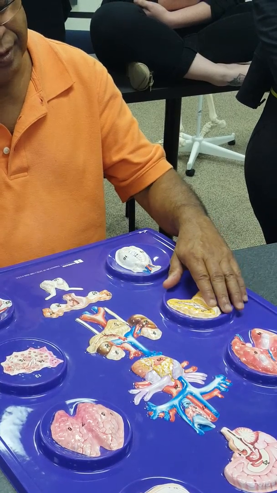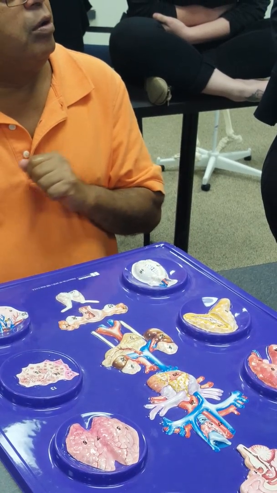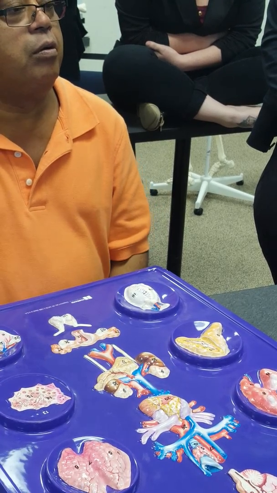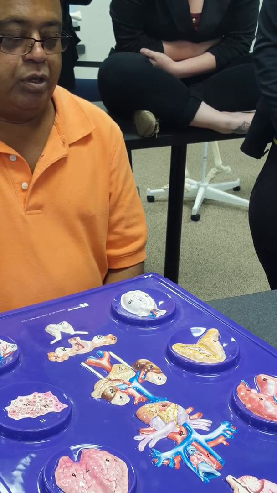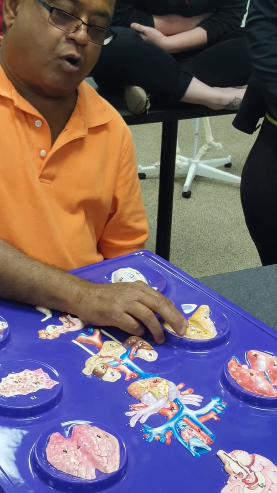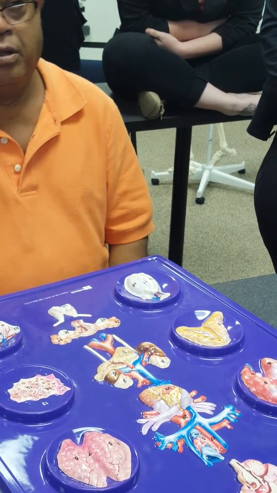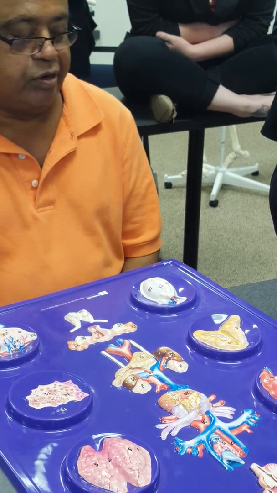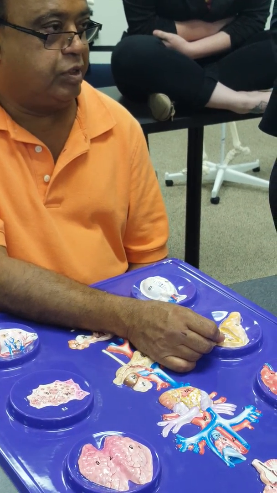The cortex secretes 3 hormones. Number 1, mineralocorticoid, which is aldosterone. Mineralocorticoid is the group, and the name of the hormone is called aldosterone. Cortex has 3 layers. It is released from the outermost layer, which is called zona glomerulosa. We'll talk about that later. So zona glomerulosa secretes the aldosterone.